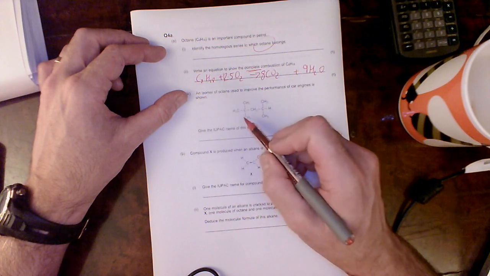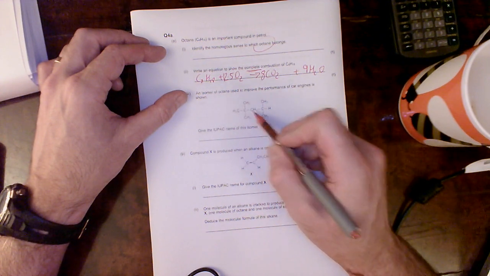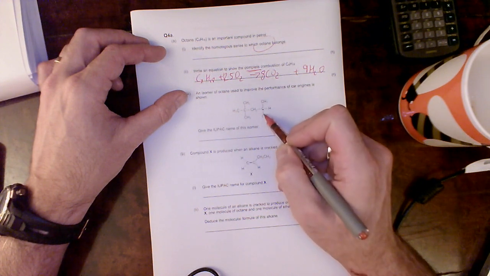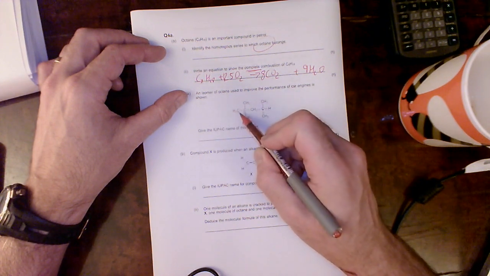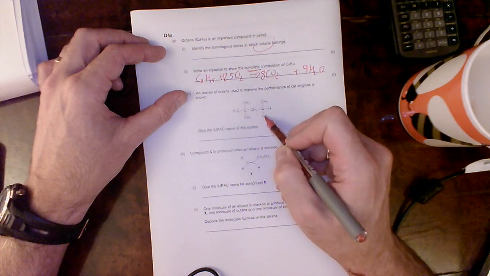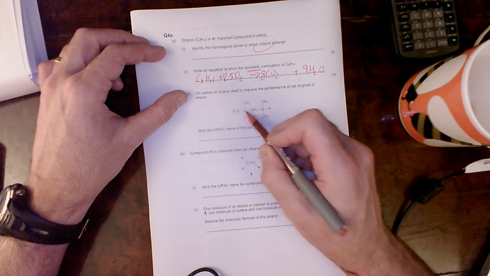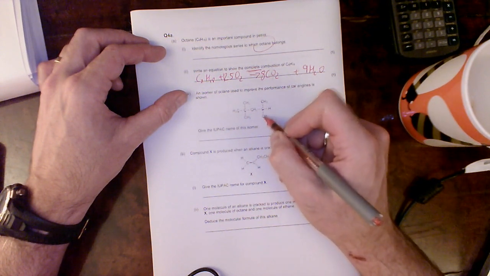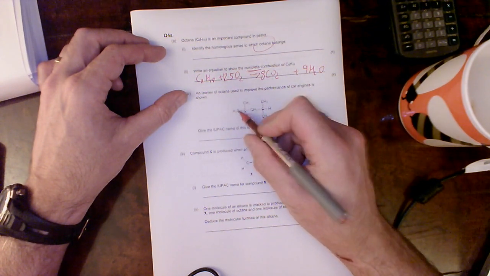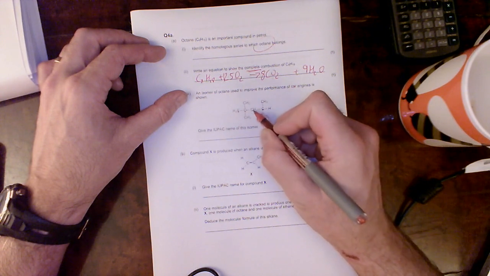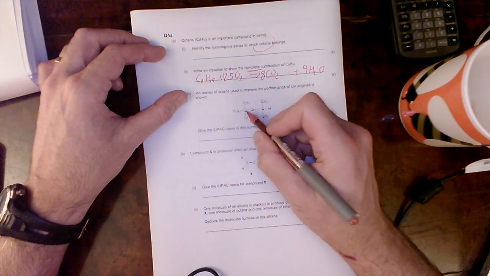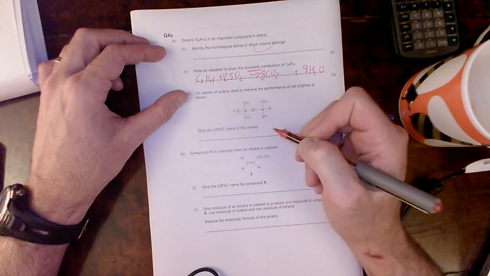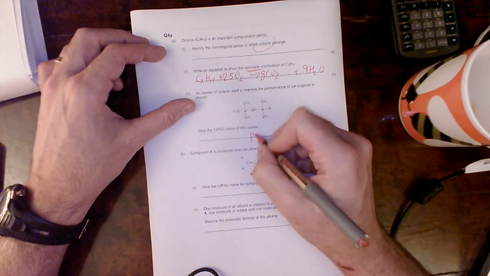So the obvious way to go is just to go 1, 2, 3, 4. But we could carry on, couldn't we? These look like branches, but that's just the way they've been drawn. So let's go again: 1, 2, 3, 4, 5. Let's try here and go backwards: 1, 2, 3, 4, 5. Every way we're doing it, it's coming out as 5, so it's a pent.